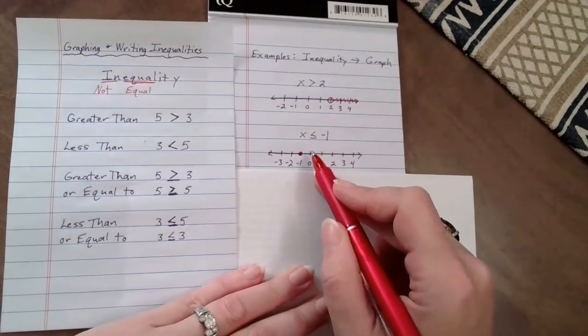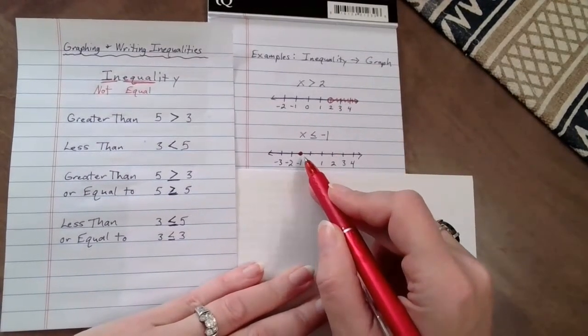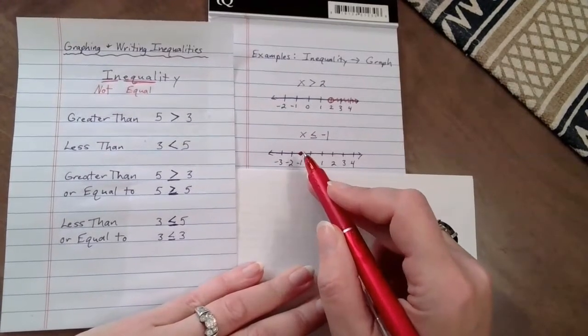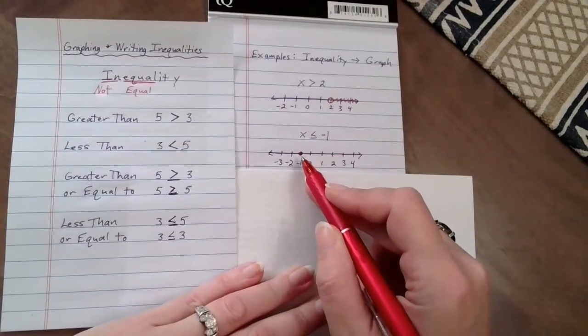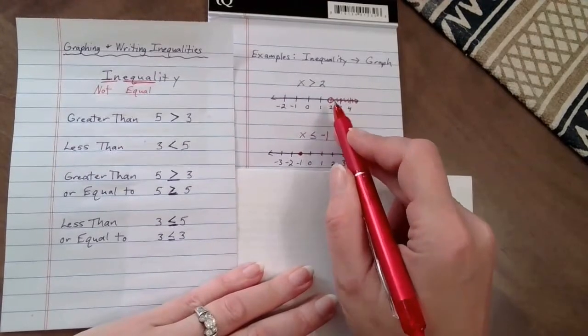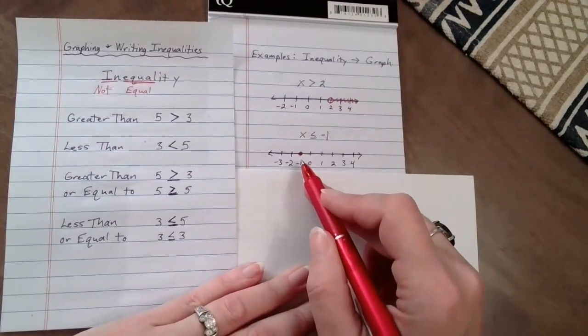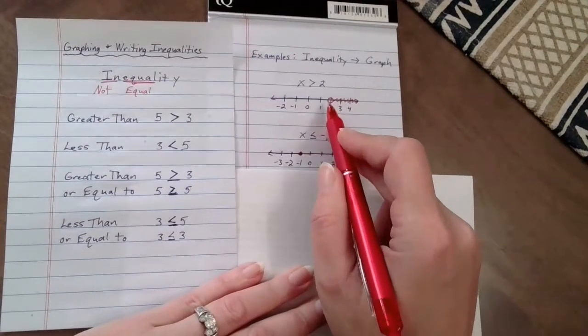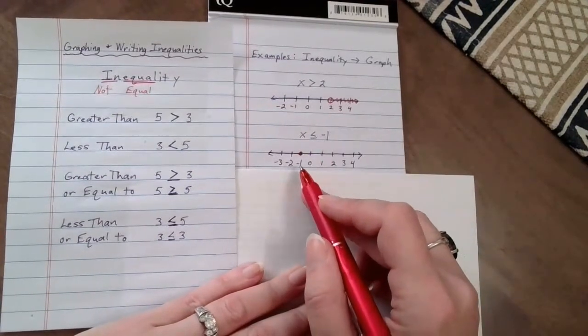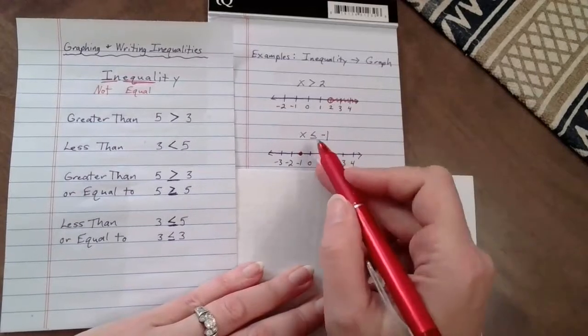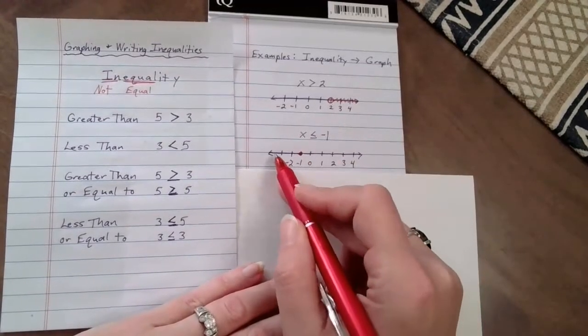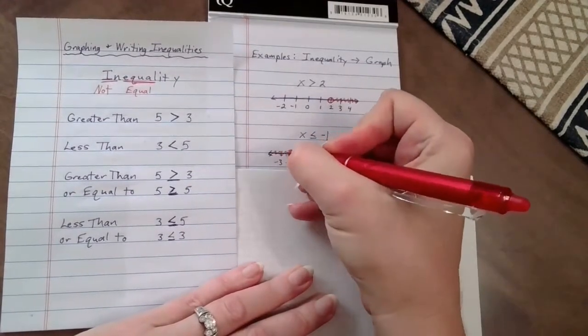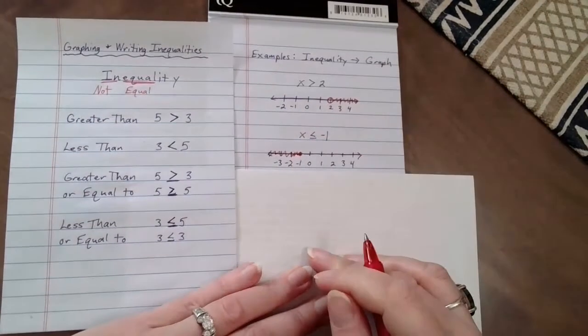If it's or equal to, I'm saying not only do I want to start here, but I actually want to use this point as part of my answer. Here, open circle, just a boundary. Here, closed circle means or equal to. So graphs with greater than or less than, open circle. Greater than or equal to, less than or equal to, closed circle. And less than are the numbers that are smaller than -1, so there's my graph right there.